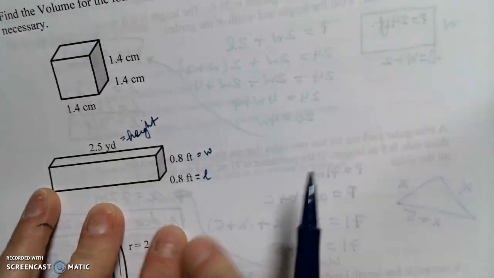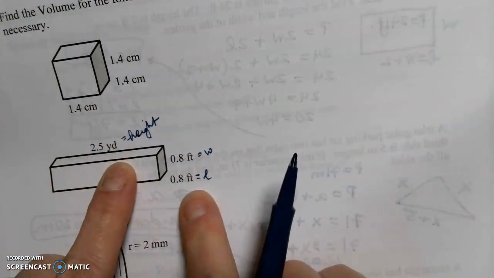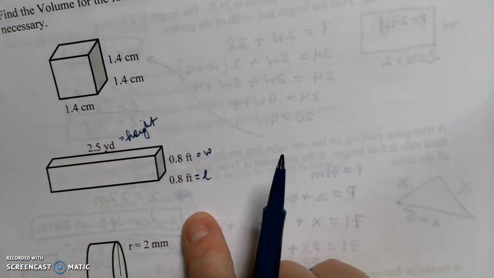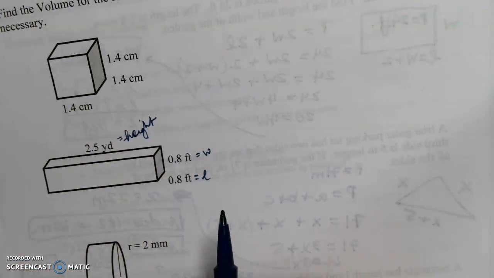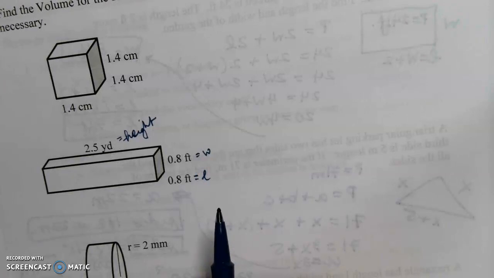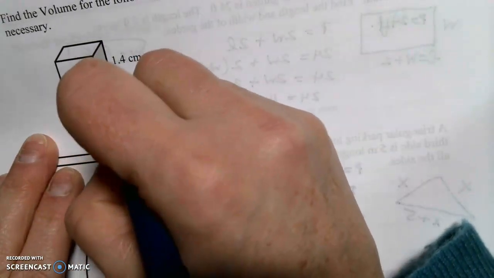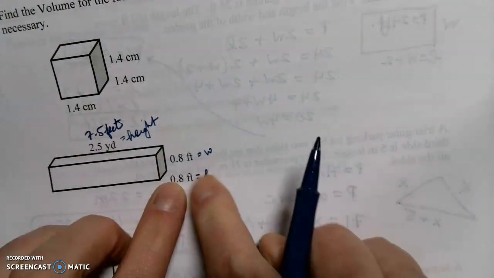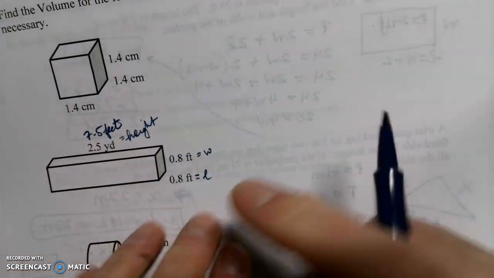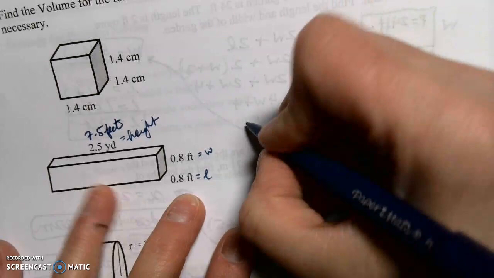Now, you do need to just double check. You'll notice here that we've got feet here and yards here. Sometimes they will switch up your labels. Make sure that you make them all the same. So I am going to multiply the yards by 3 to get that there are 7.5 feet in that height. And now it will all be in feet. So I have a consistent unit.